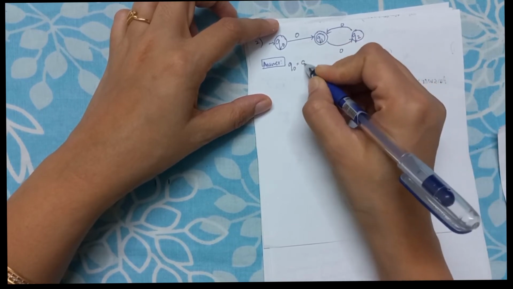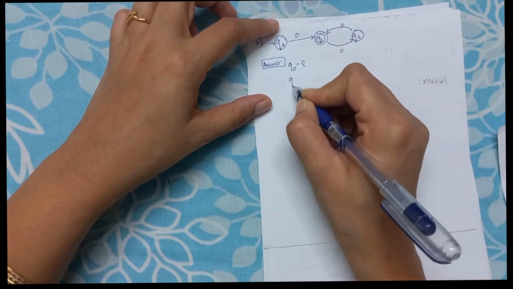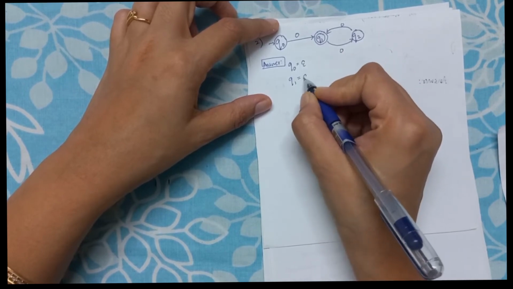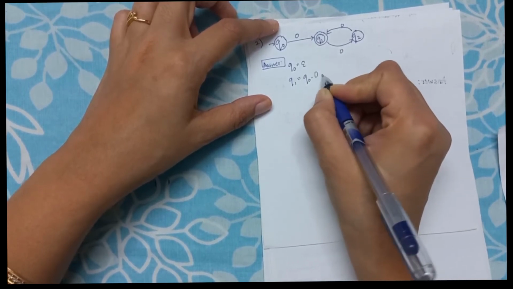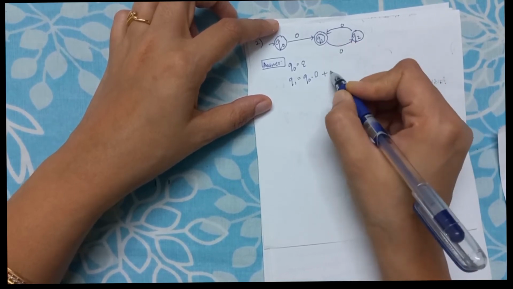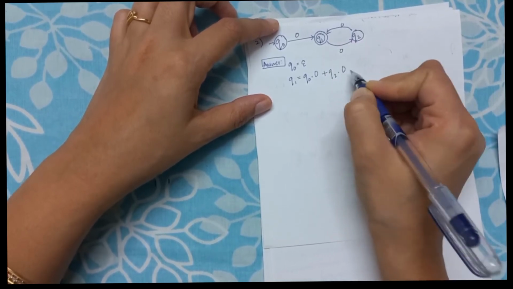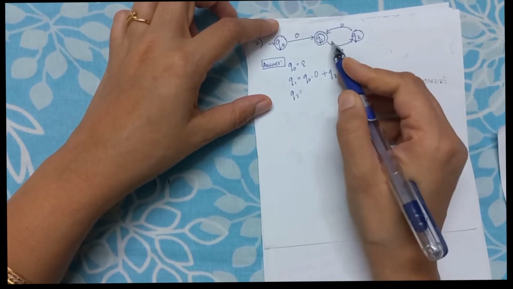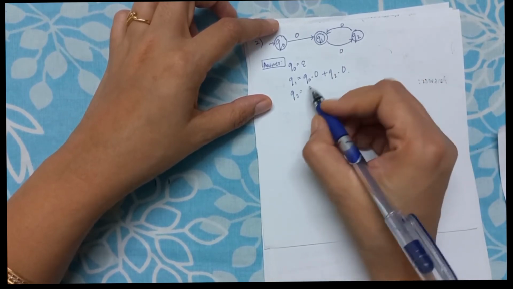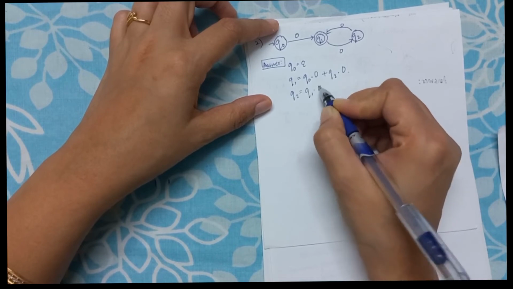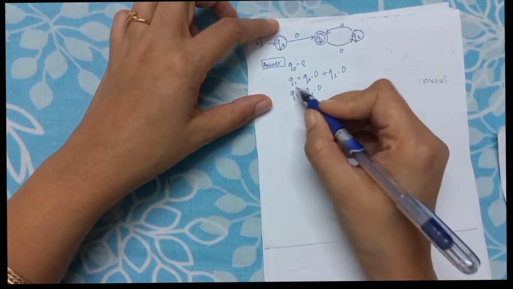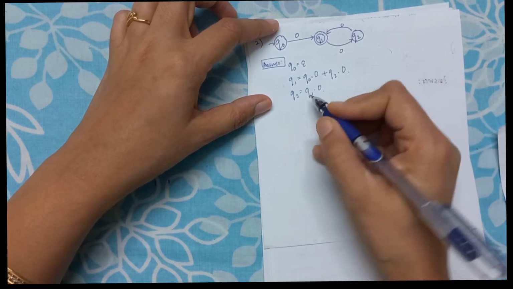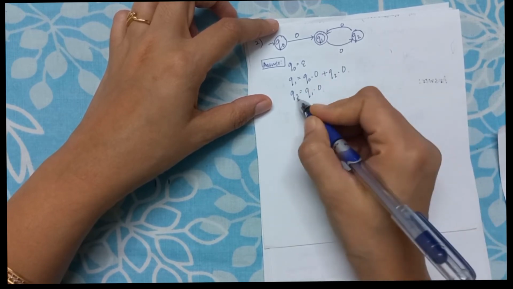No incoming edge. So just epsilon because it is the start state. Q1 has two incoming edges. One from Q0, so I put Q0 0 plus another one from Q2 on 0 again. Now Q2 has one incoming edge from Q1 on 0. Okay. Now I should solve for Q1 because Q1 is my final state.